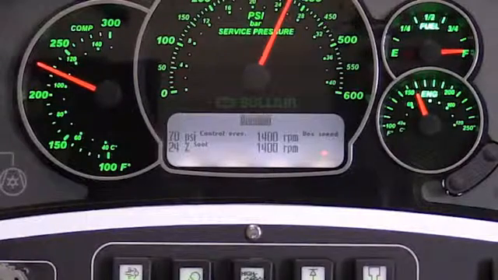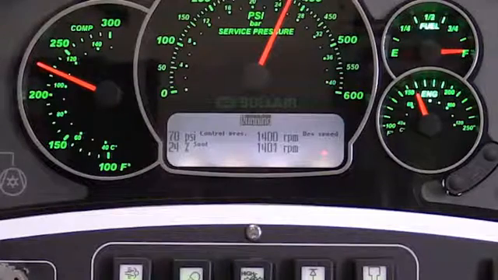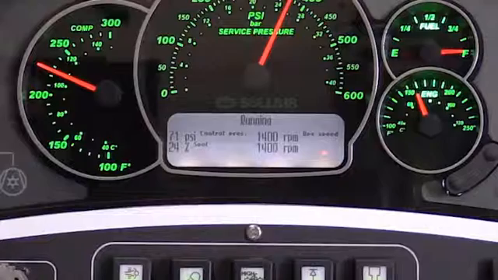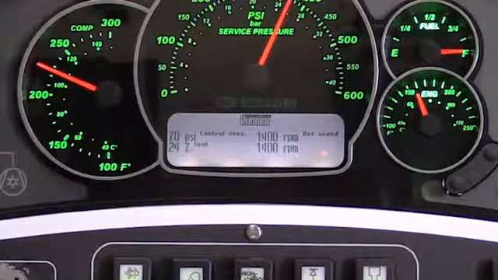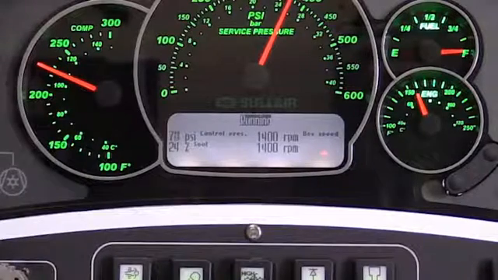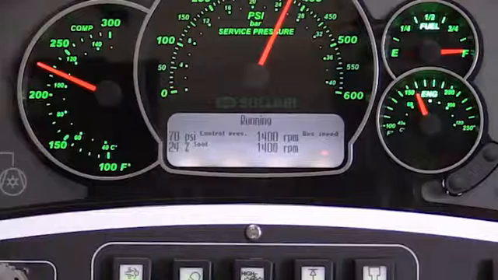Here we are in an unloaded state. The ball valve is closed. No demand on the compressor whatsoever. You'll note the control pressure is at 70 psi. This is holding the inlet valve closed and dropping the engine RPM down to idle. It'll stay this way as long as there's no load on the machine.